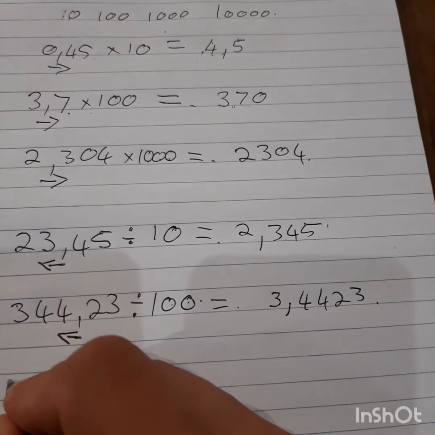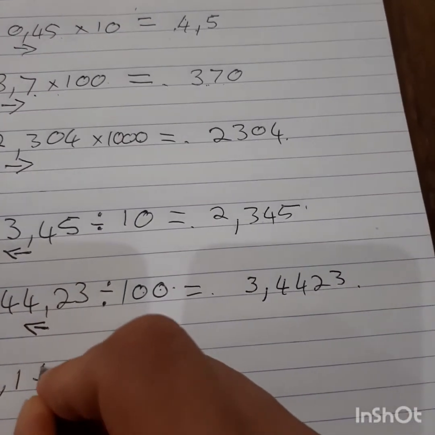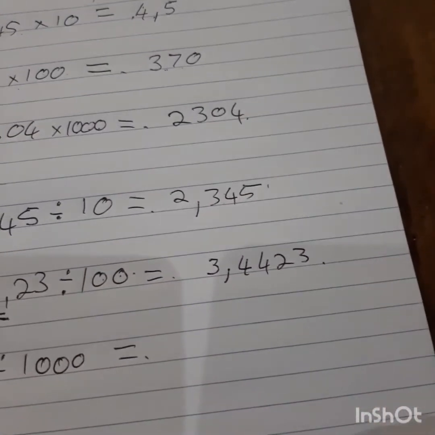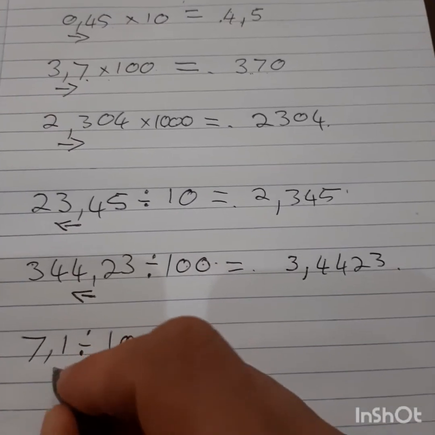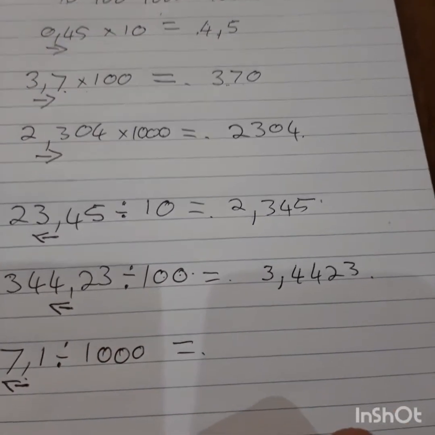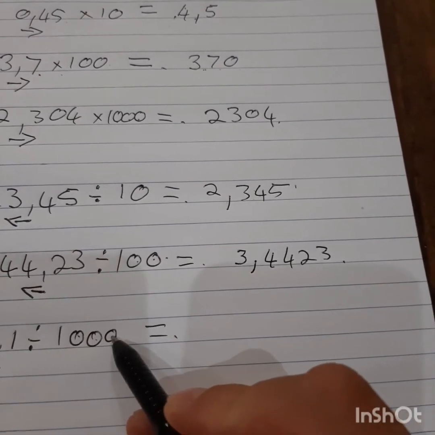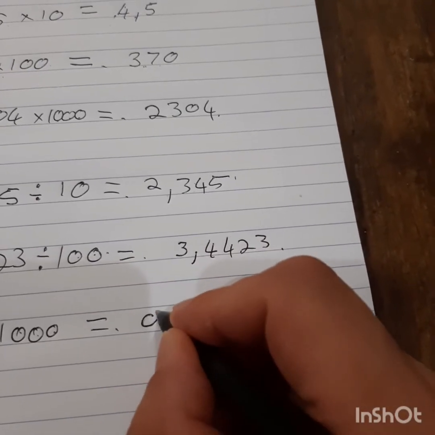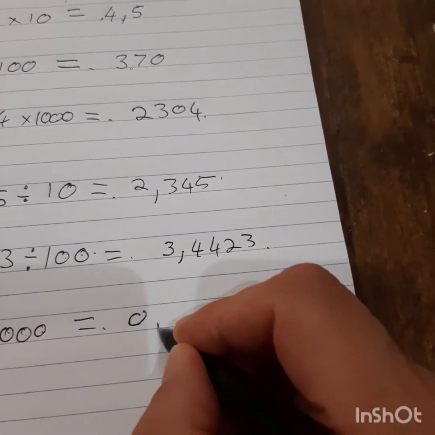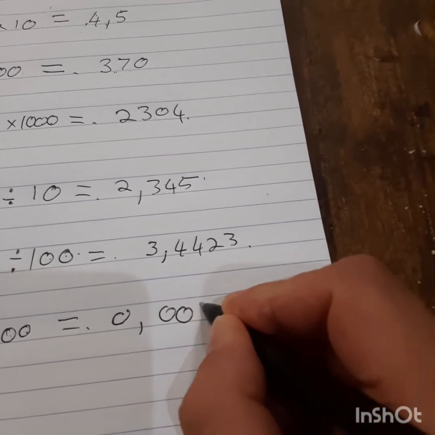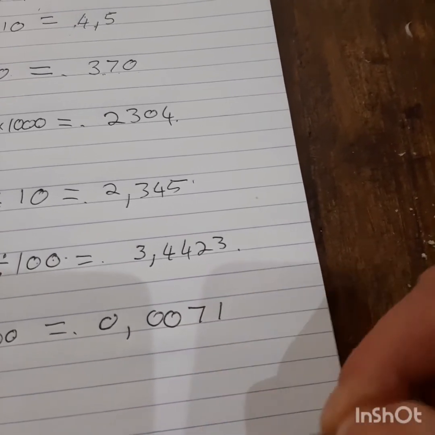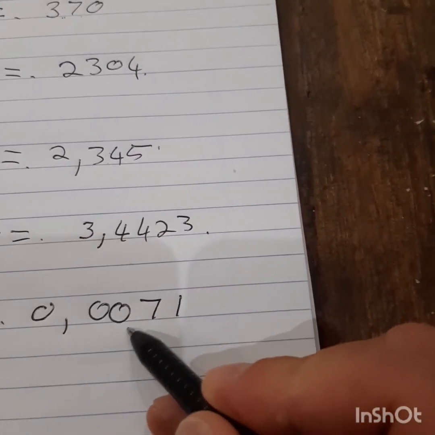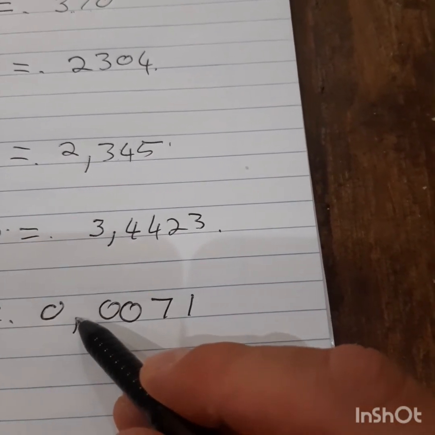Let's look at the last one, 7,1 divided by 1,000. Right. Which way is the comma going to go? The comma is going to go to the left. How many places? 1, 2, 3. All right. So your answer there is going to be 0,0,0,7,1. The comma has moved from here 1, 2, 3 places.